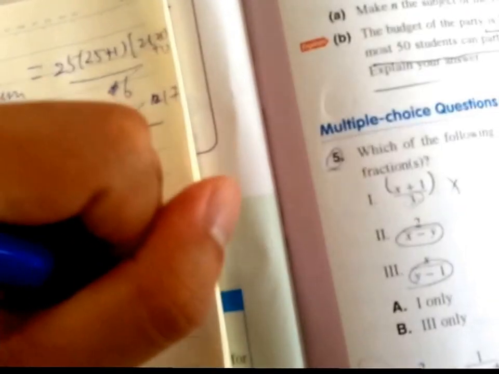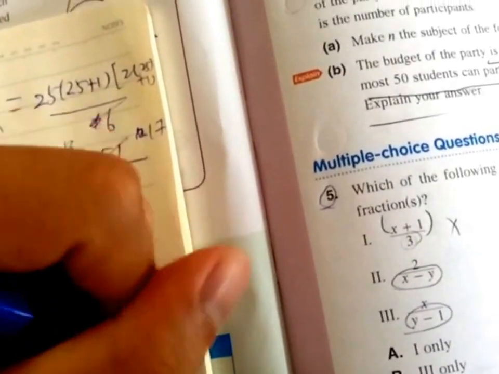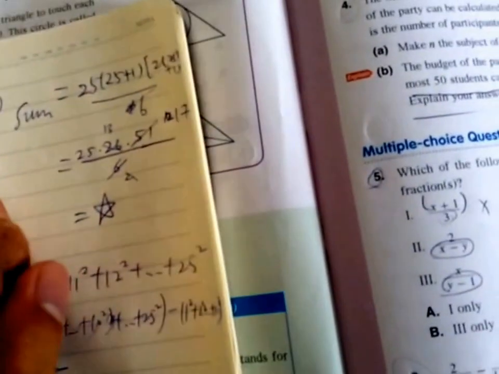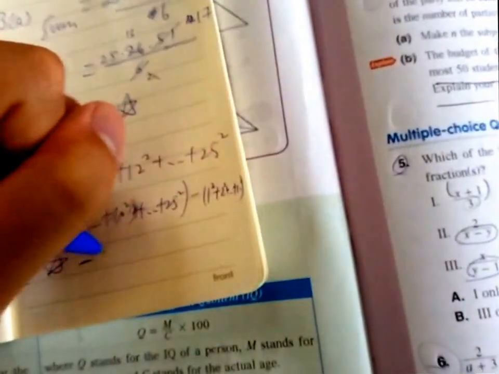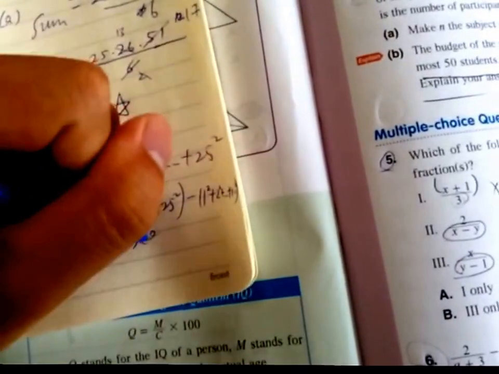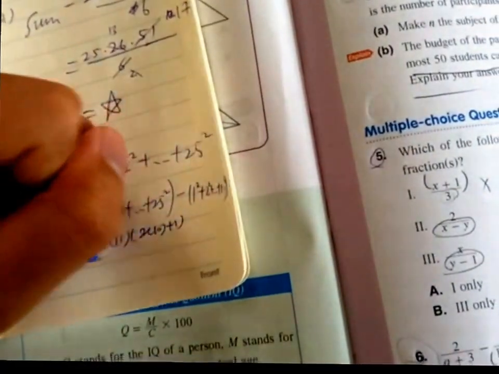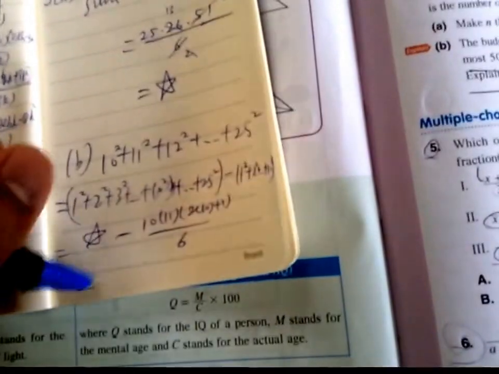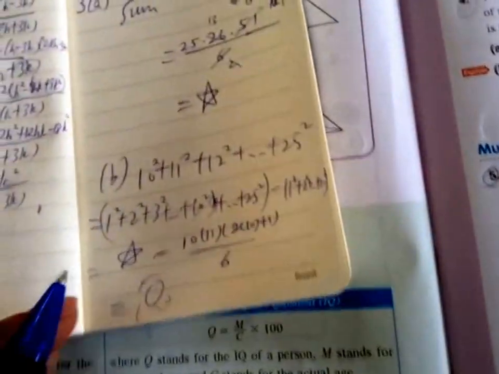Because you add something, you have to delete them. Otherwise, the value will change. This part is star. This part, 1 to 10 square, is 10 times 11 times 2 times 10 plus 1 over 6, and also can be calculated. So the final answer you can calculate yourself.